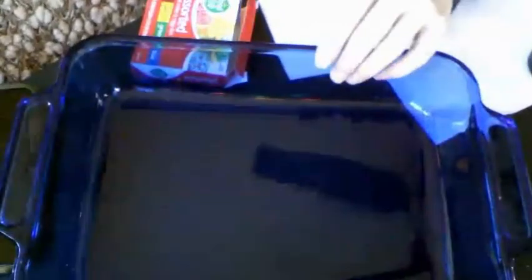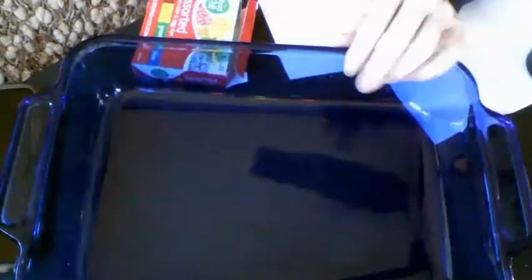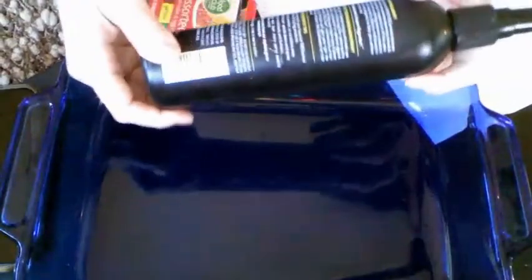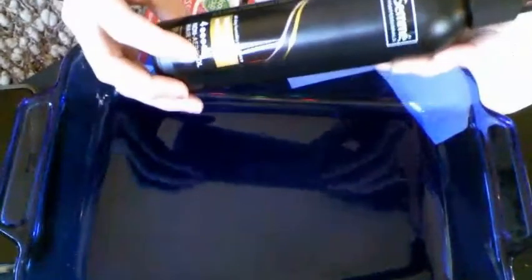I'm using this little dish here just to keep things from getting too messy on my desk. You also need a bottle of water. I didn't have a water bottle, but I have an old bottle of hairspray that I emptied out, cleaned out, and filled with water.